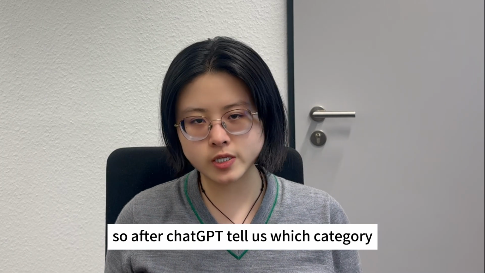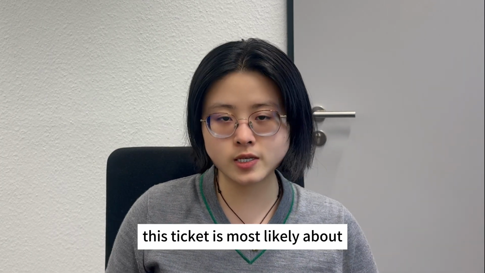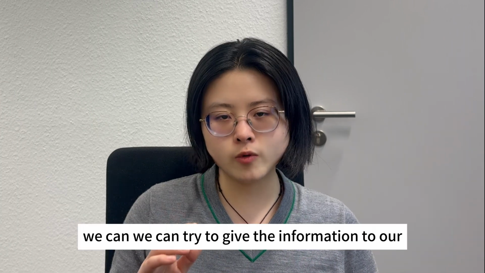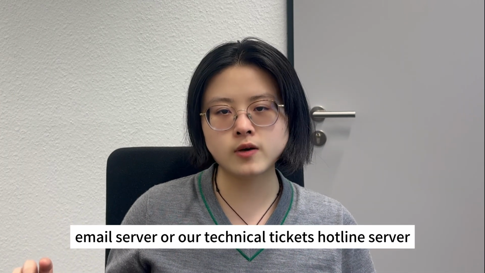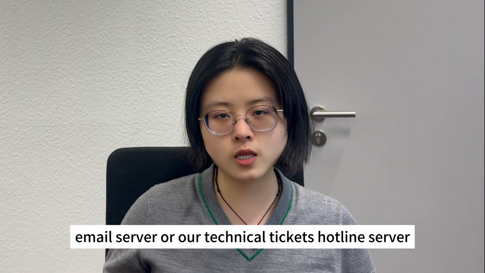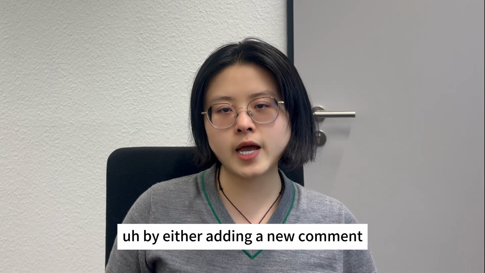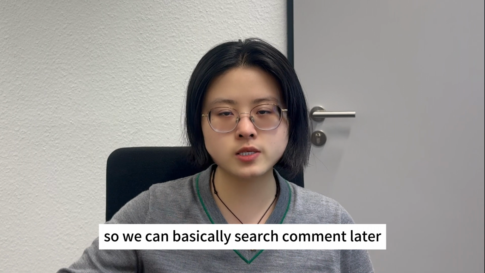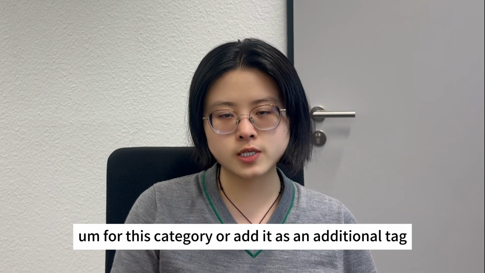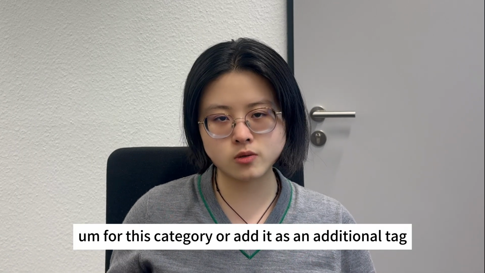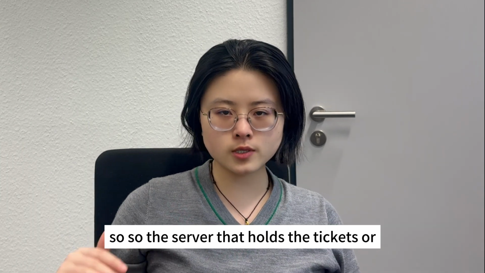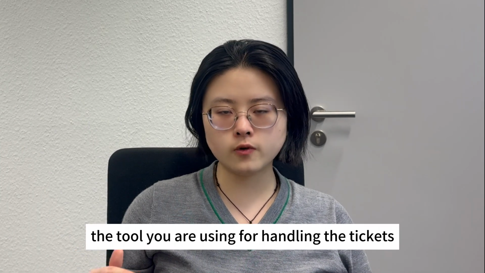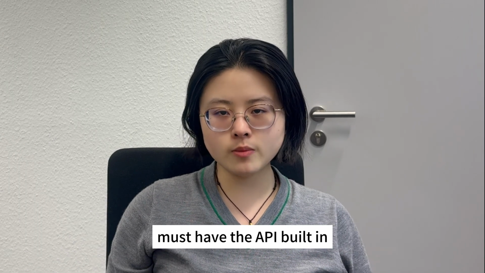So after ChatGPT tells us which category this ticket is most likely about, we can give that information to our email server or our technical tickets hotline server by either adding a new comment, so we can search the comment later for this category, or adding it as an additional tag. So one bottleneck here is that the server that hosts the tickets, or the tool you are using for handling the tickets, must have the API built in.